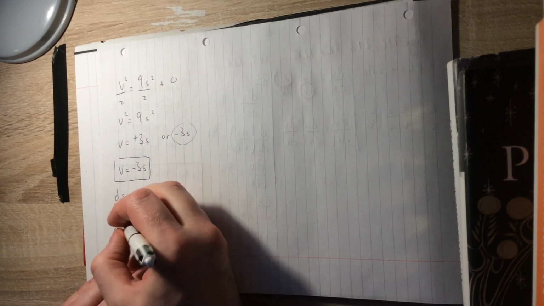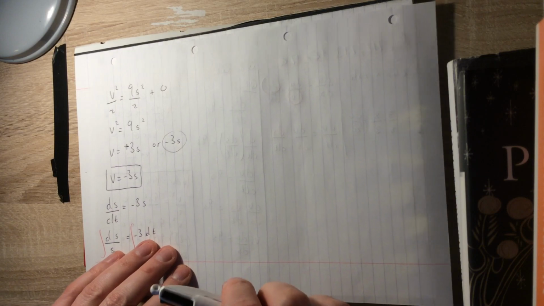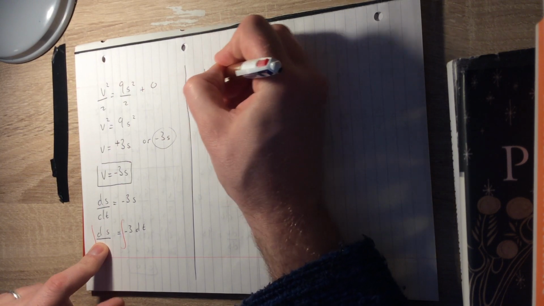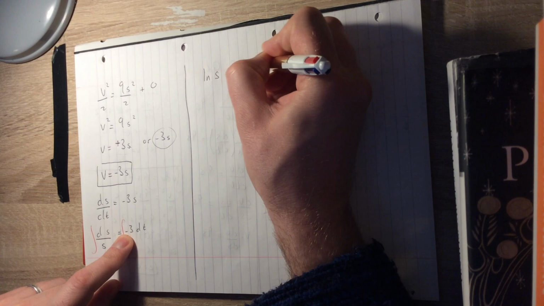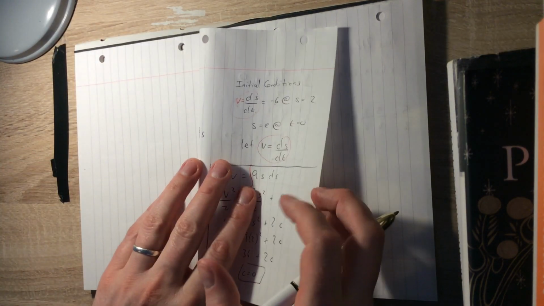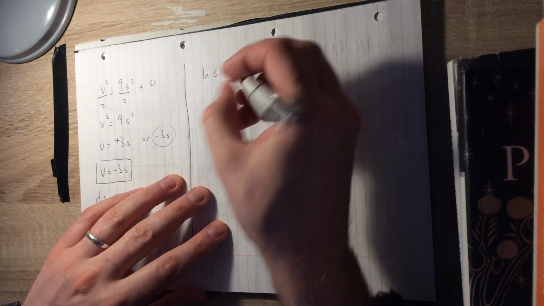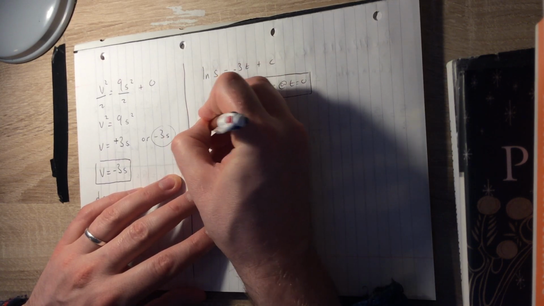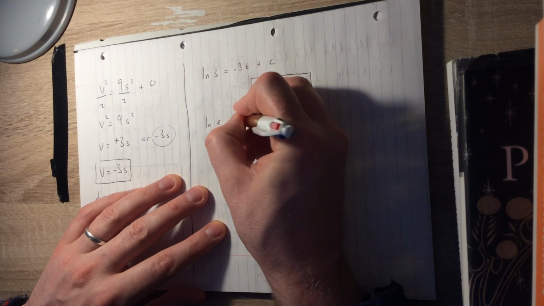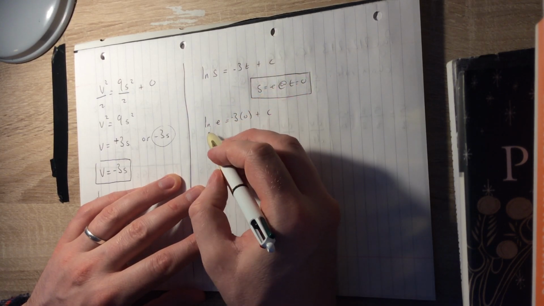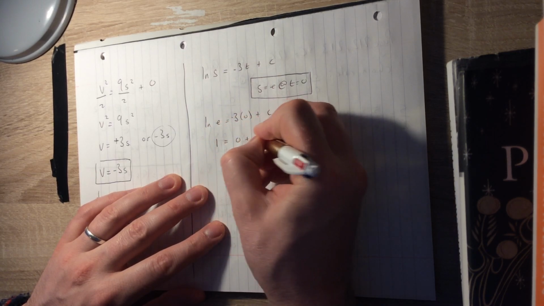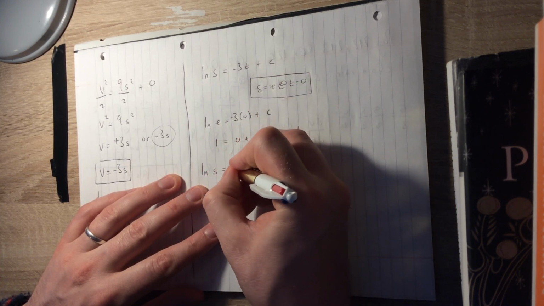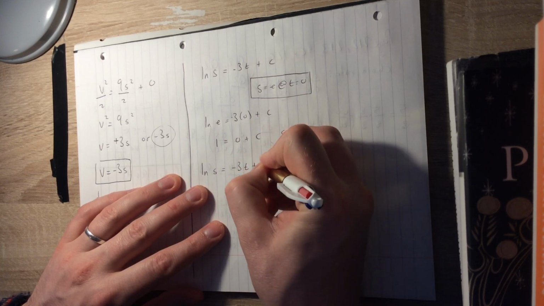And in these second order ones, you're always integrating twice. So what do we get ourselves? Well, that's going to be the natural log of s equals minus 3t plus c. And we know from our initial conditions that s equals e when t equals 0. So that says ln e equals minus 3 times 0 plus c. Well, ln e is 1, equals 0 plus c. So c equals 1. And we get ourselves that ln s equals minus 3t plus 1.